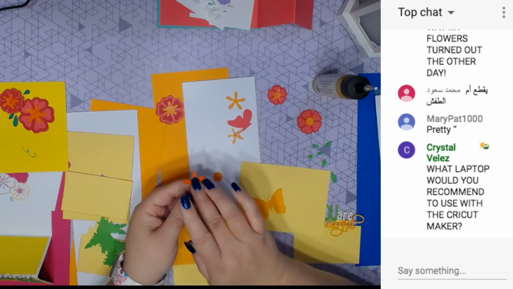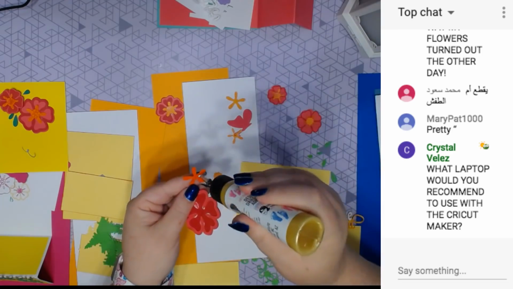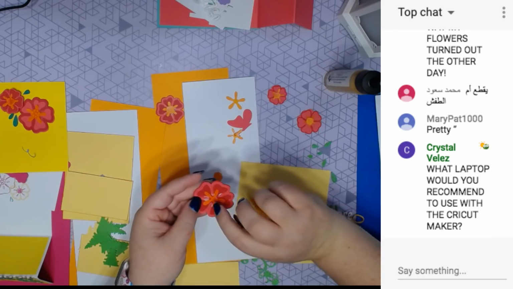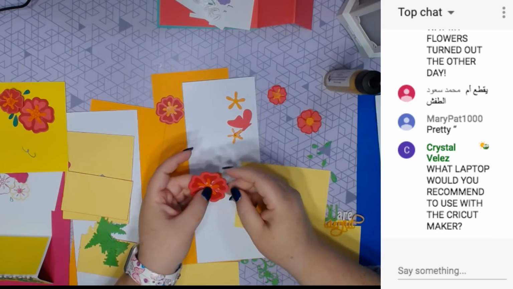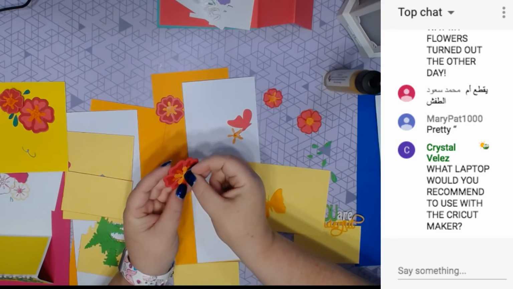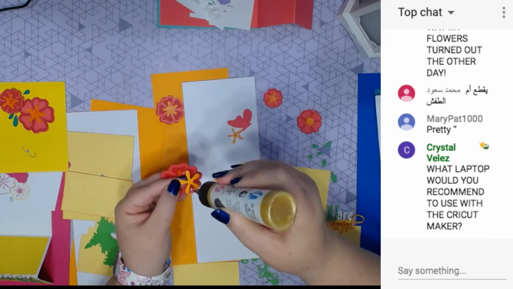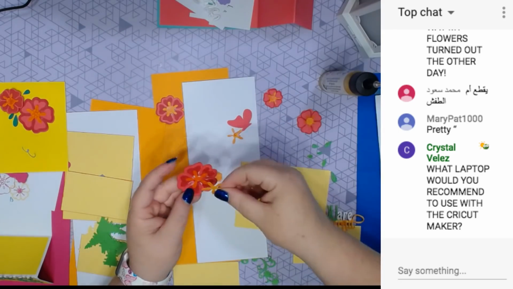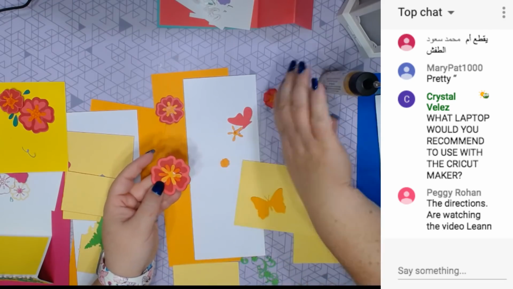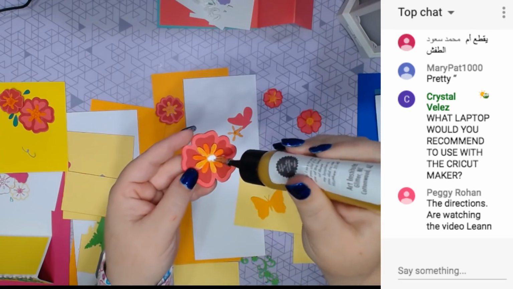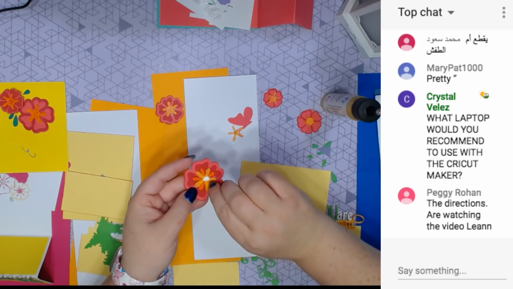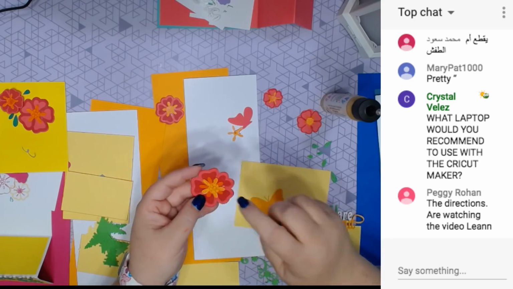I'll put this one on. I'm not sure why I have extras of these. They're just extras, I think. Maybe they're supposed to go on here. I'm going to go ahead and put that on there. There, that's pretty. And then on this one, I'm just going to put a dot of glue there. Pick this up, drop it down, upside down. There we go.